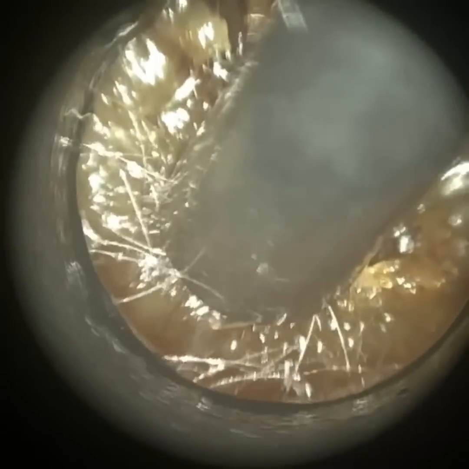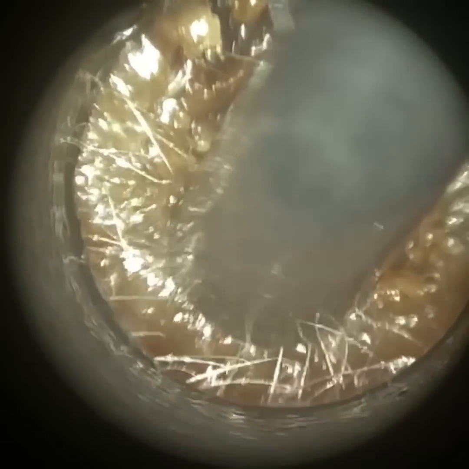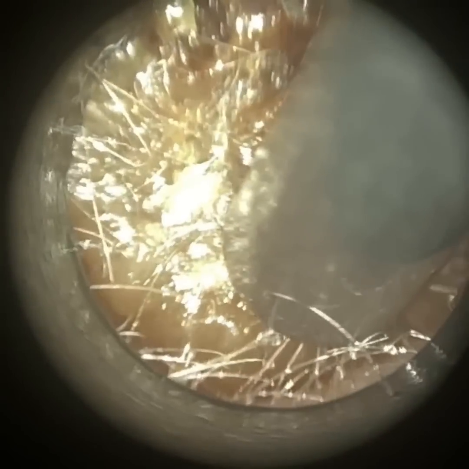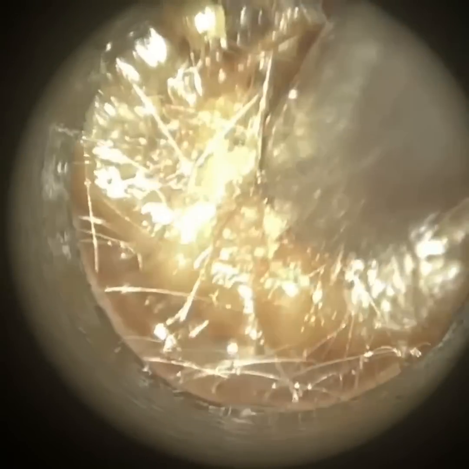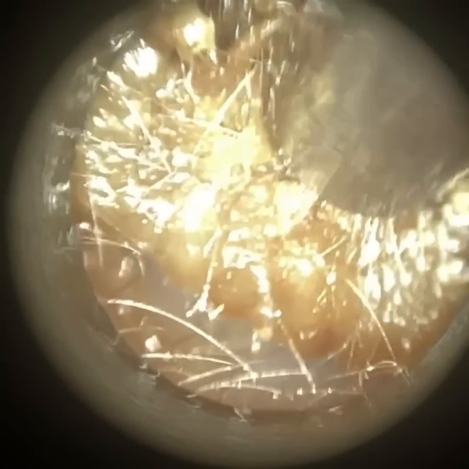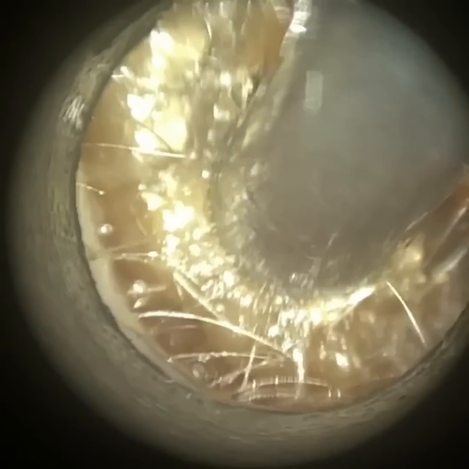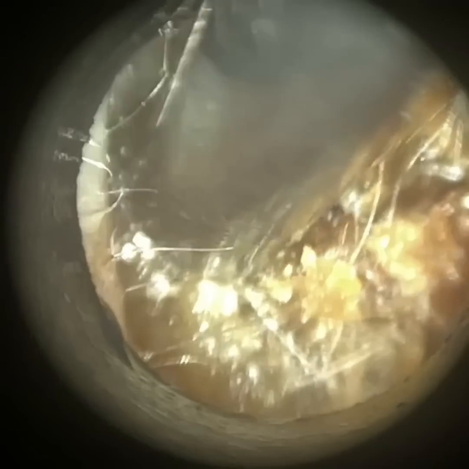We wouldn't term this technically a keratosis obturans, but it may well be a pre-keratosis obturans. To be diagnosed with keratosis obturans, the true definition and hallmark symptom is pain. And keratosis obturans is an epidermal skin plug that forms typically medially, so towards the eardrum and the bony part of the ear canal. And it's essentially skin that has unsuccessfully shed from the ear.